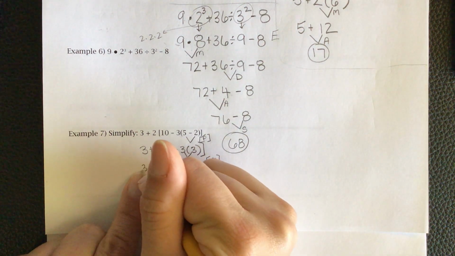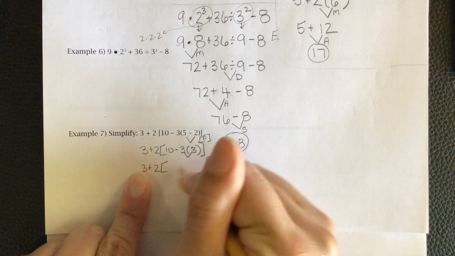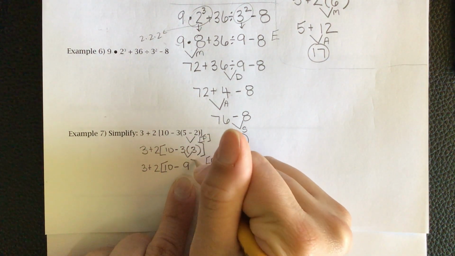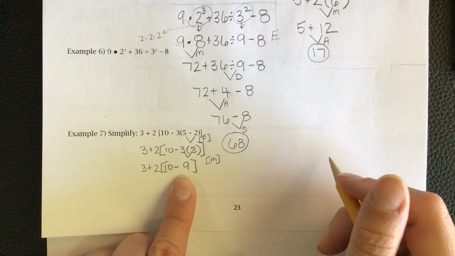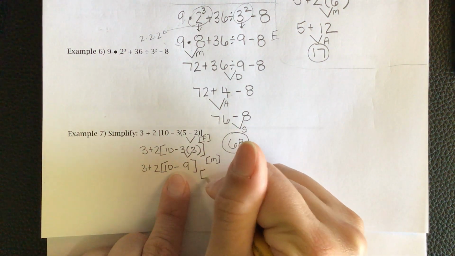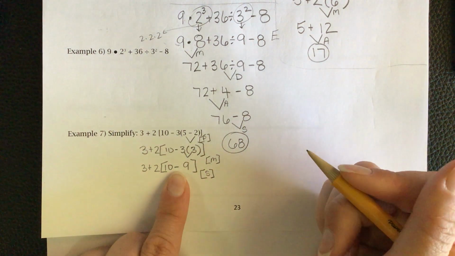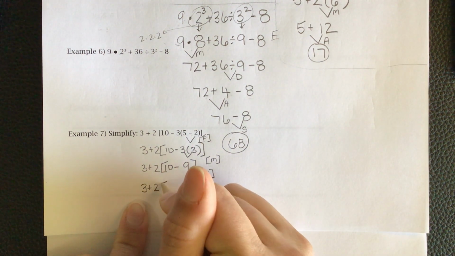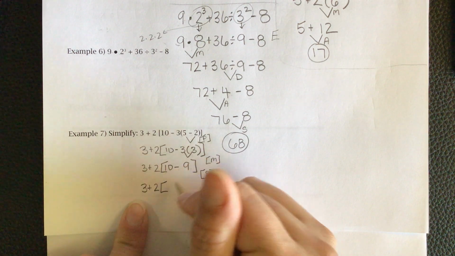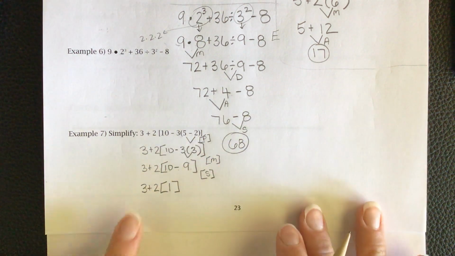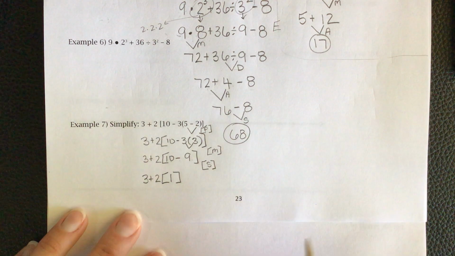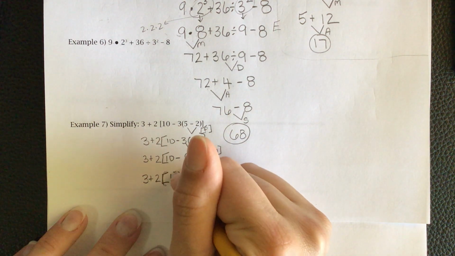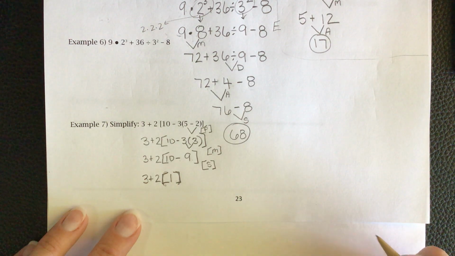So we have 3 plus 2 bracket 10 take away 3 times 3, which is 9. Now within those brackets, I need to subtract. So I'm going to do 3 plus 2 bracket 10 take away 9, which is 1. Now I only have this, and it's really like a parenthesis.